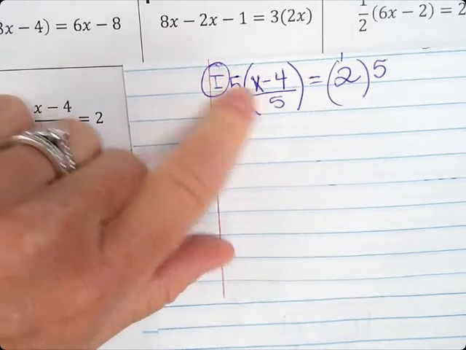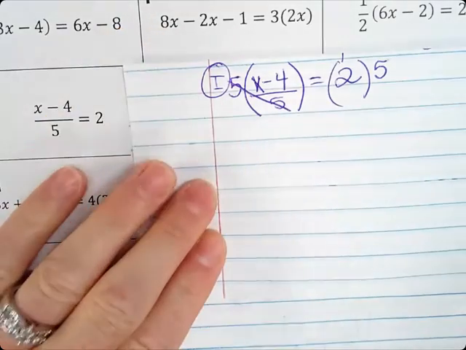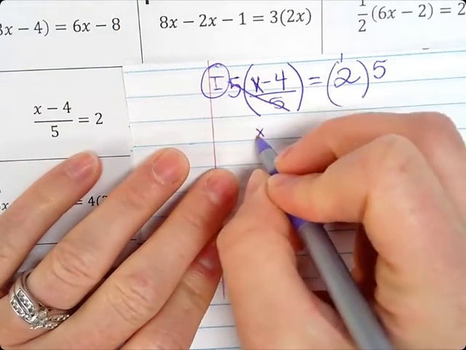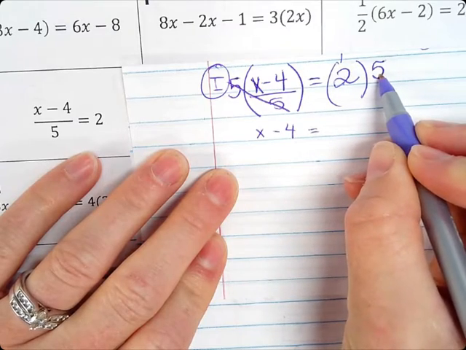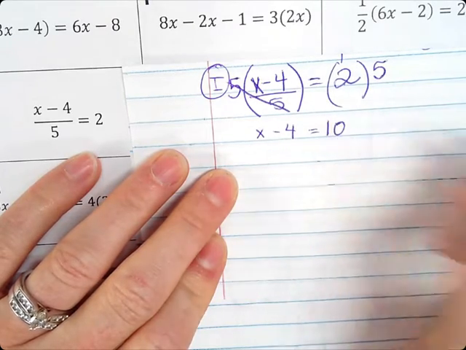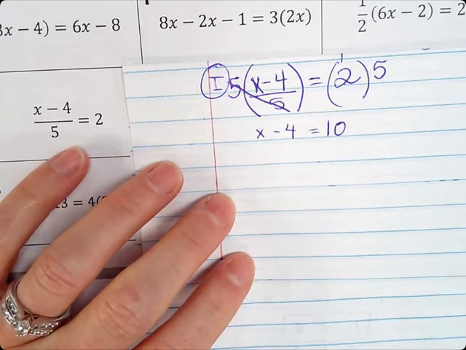If I have 5 and I divide by 5, I get 1. So these actually cancel out. And I'm left with x minus 4 equals 2 times 5 is 10. So that's how that comes about. Something divided by 5 gives us 2. Well, it's 10. 10 divided by 5 gives us 2.